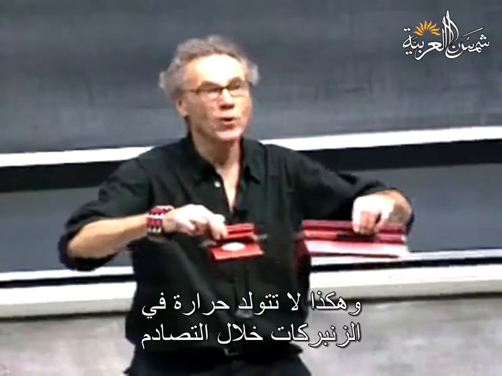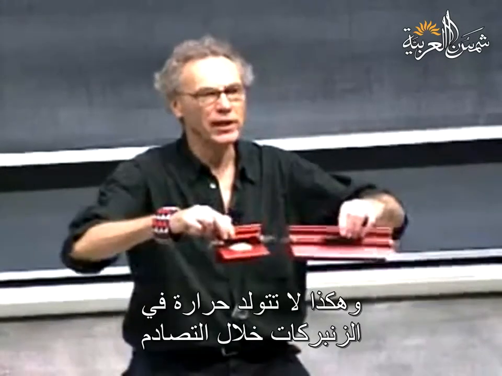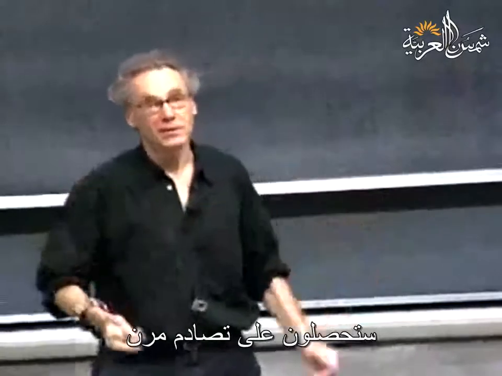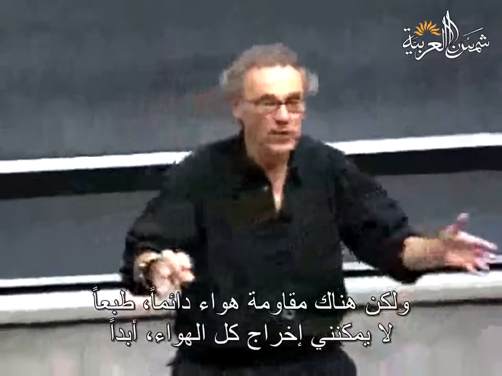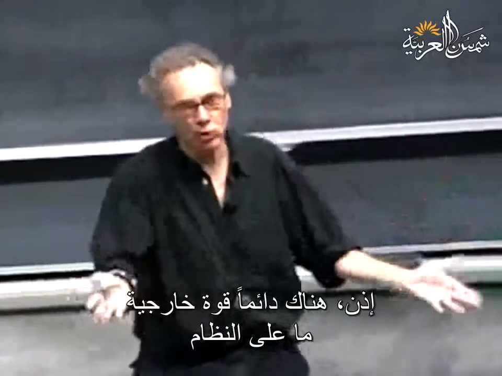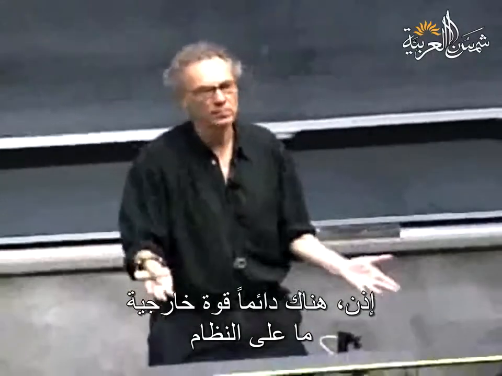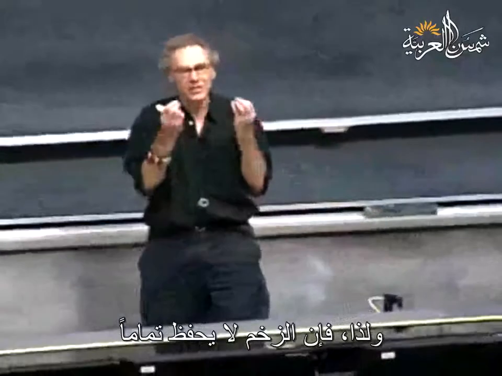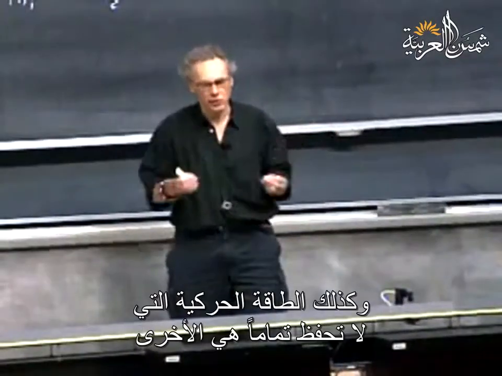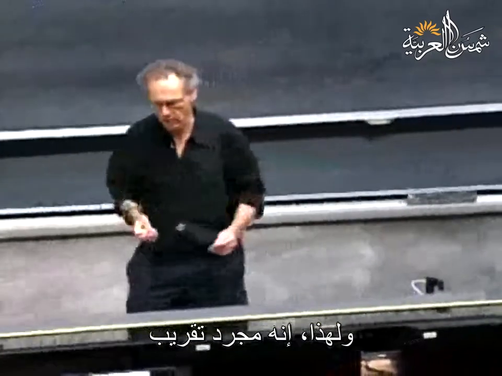So there is almost no heat that is generated in the springs during the collision. And so to a reasonable approximation, you will get an elastic collision. But of course there's always air drag. I can never take air drag out. So there's always some external force on the system. So momentum is never exactly conserved, and kinetic energy is never exactly conserved either. So it's only an approximation.